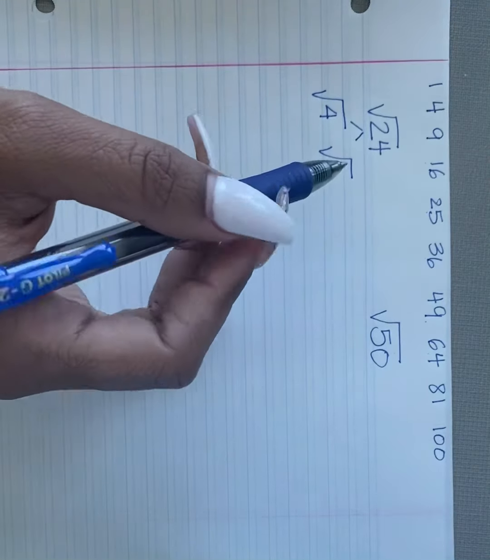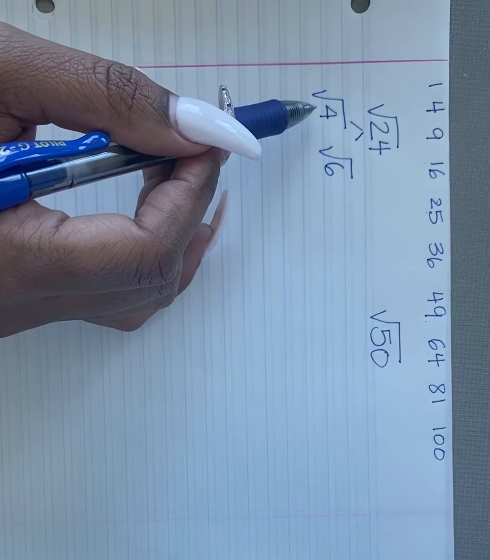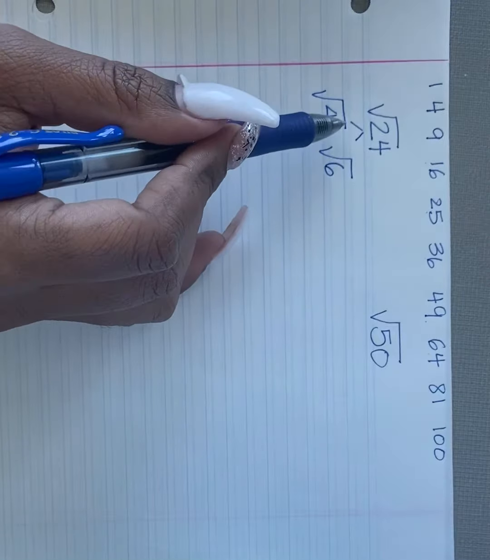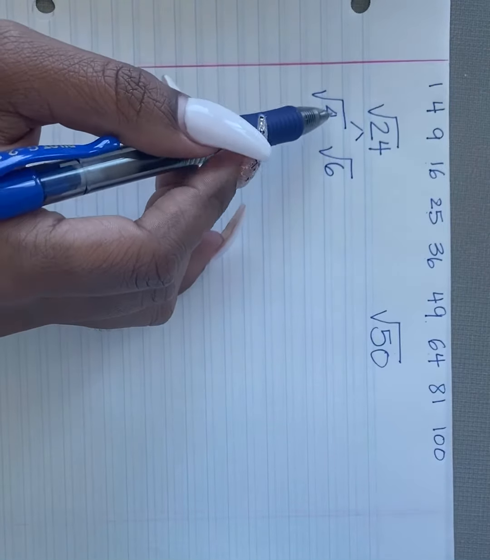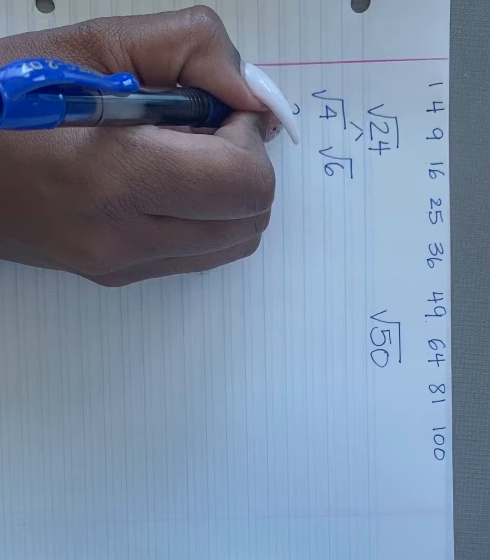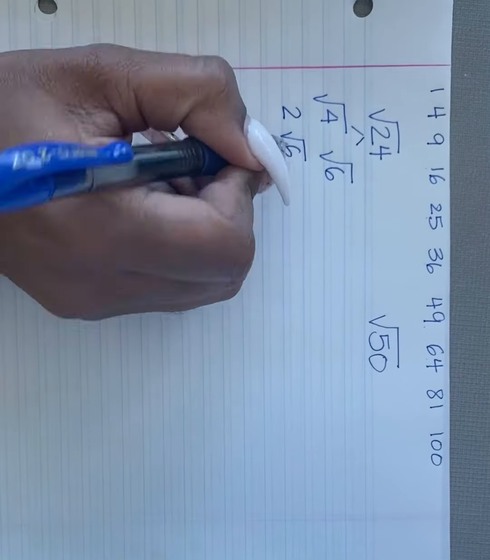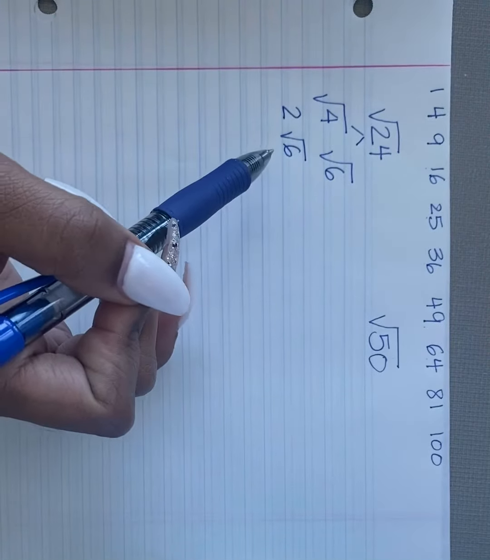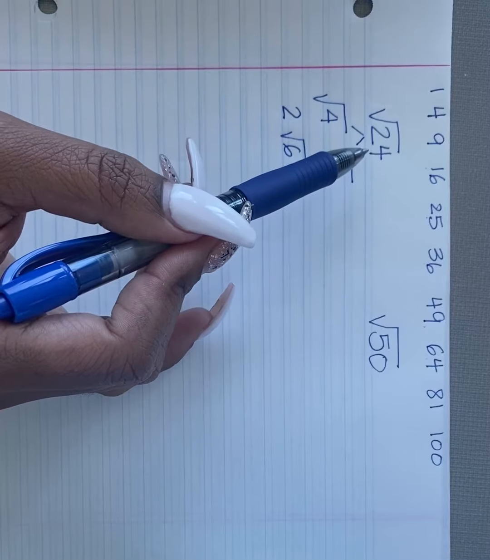And then the next part we're going to do is, well, 4 is a perfect square, and so I can simplify this, right? What times itself gave me 4? 2. So 2 radical 6 is the simplified version of the square root of 24.